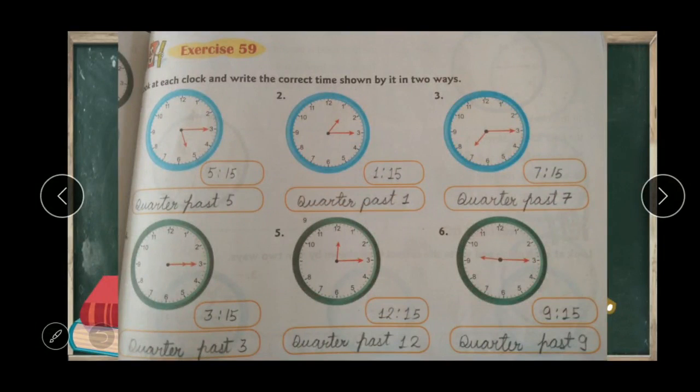Next, look at each clock and write the correct time. So, if the minute hand is at 3, we will read it as 15. So, here the time will be 5:15.